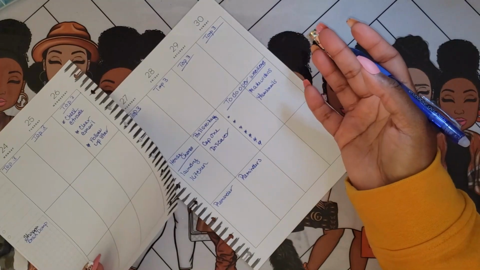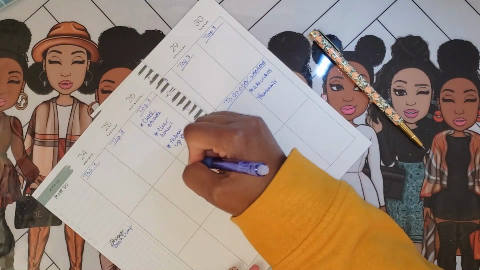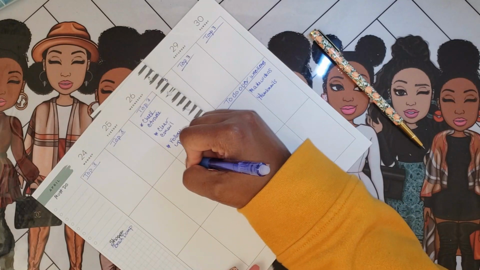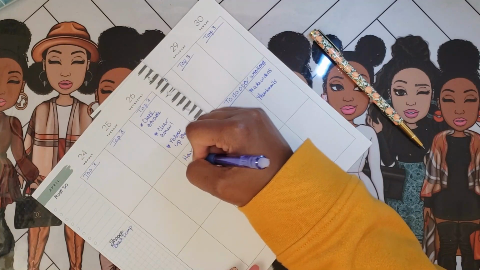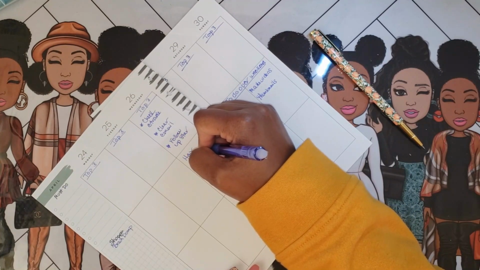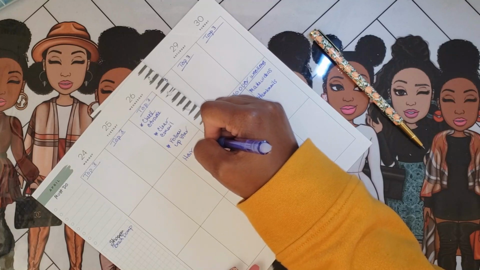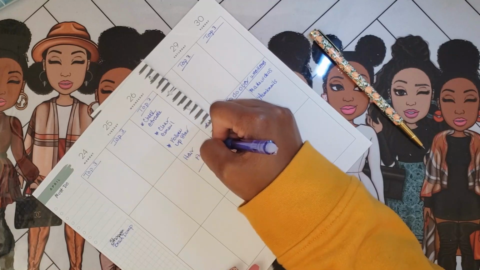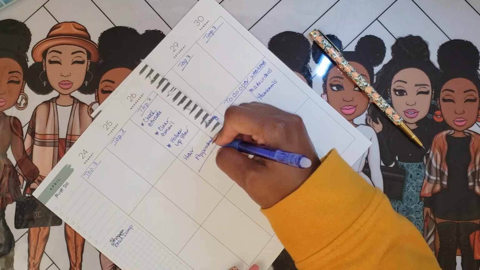So just kind of some examples. And then you can put on here hair appointment, and you could use the one box for multiple things.